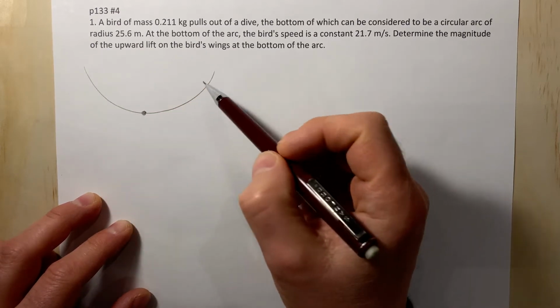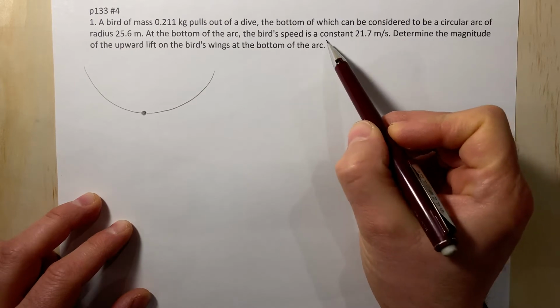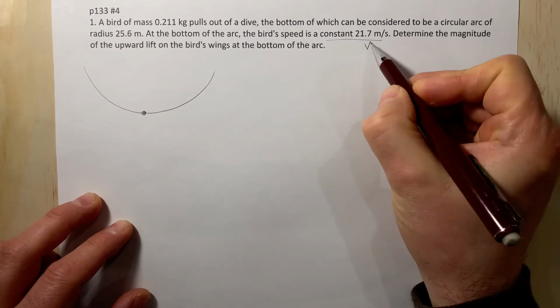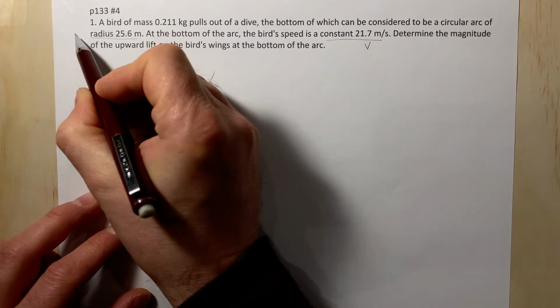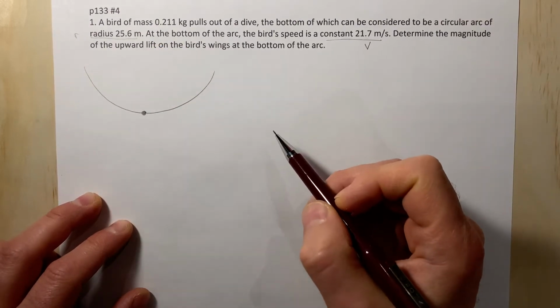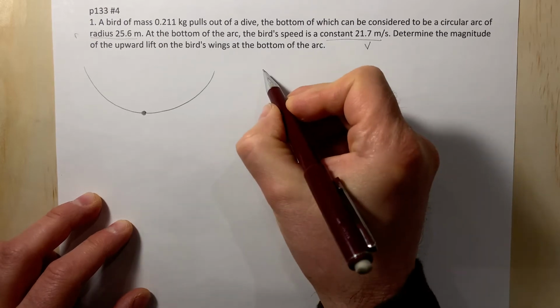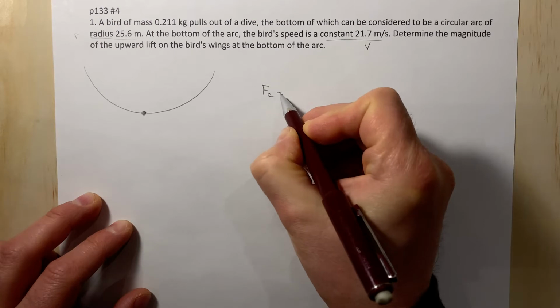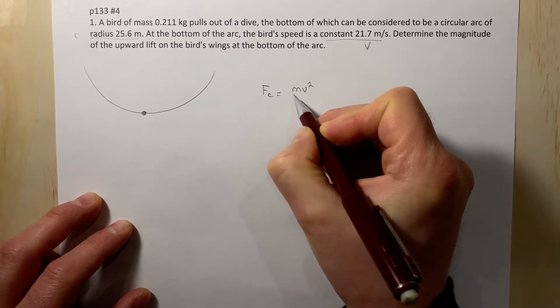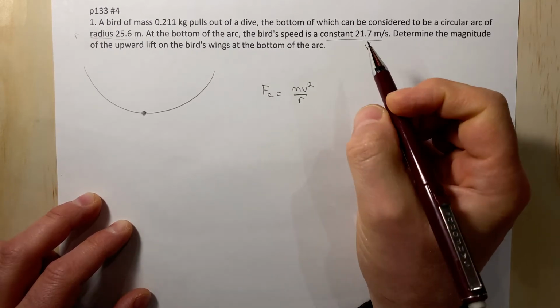As it goes around in a circle like this, the bird has this constant speed, so we know that's v, and we also know over here the radius, so that's r. So we know v and we know r. When we solve this circular motion, let's say Fc is mv squared over r. That's our circular motion equation.